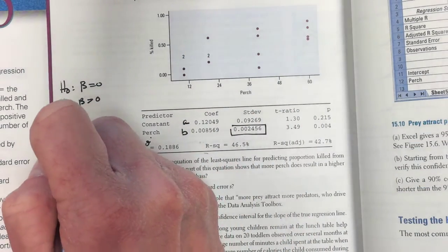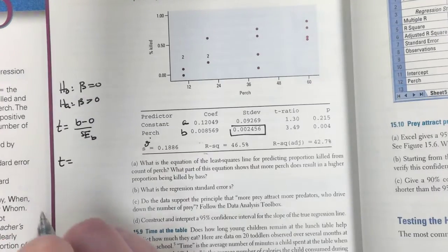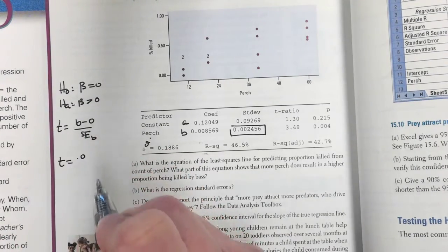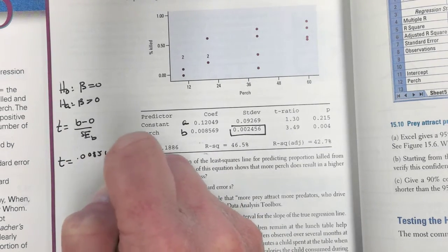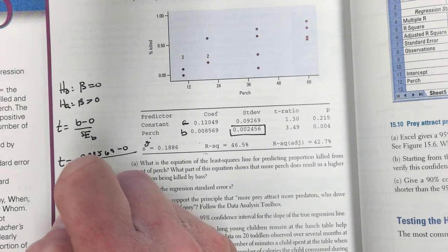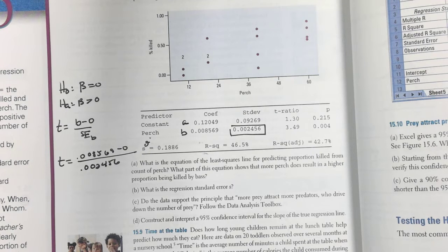All right, here's going to be my t-score. We're going to do B minus 0 divided by the standard error of B. Well, B is the context word, 0.008569, minus 0 divided by the standard error of B. It's that easy. If you're ever going to be required to use the standard error of B, you have to be given the standard error of B. You're not going to calculate it. I can't even remember if it's in your packet, but if it is, I don't remember, which means you aren't going to calculate it. It's not that important.